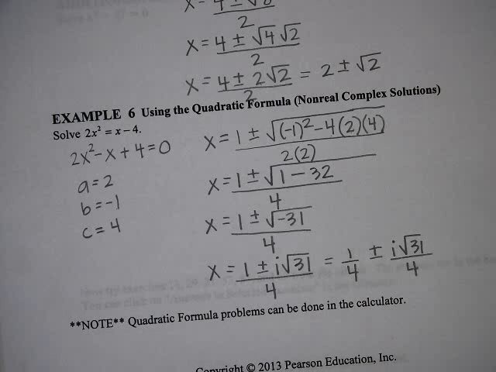And then also it will want you to separate that, remember, as 1/4 plus i square root of 31 over 4, comma, 1/4 minus i square root of 31 over 4. Okay, so again, we did the exact same thing in example 6.